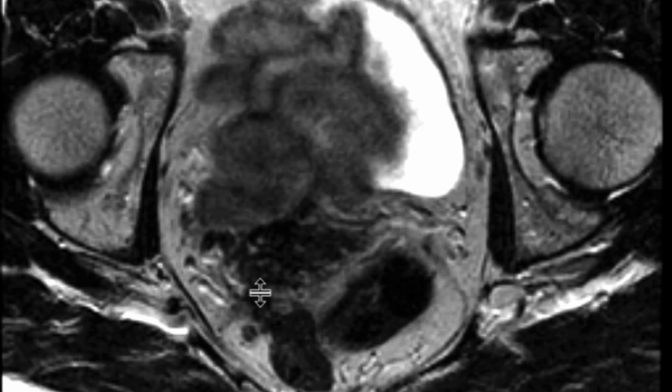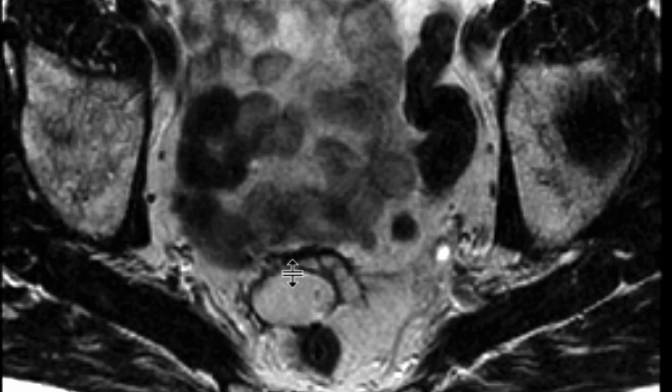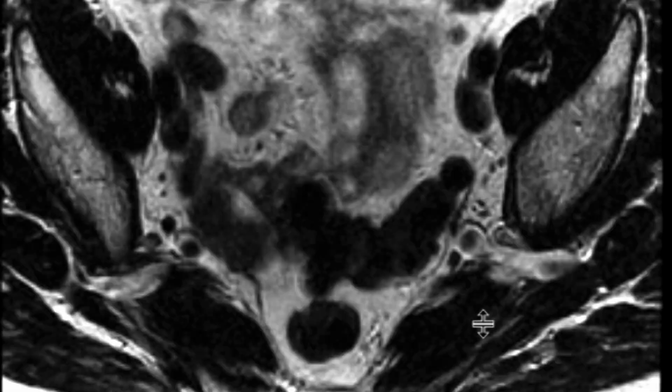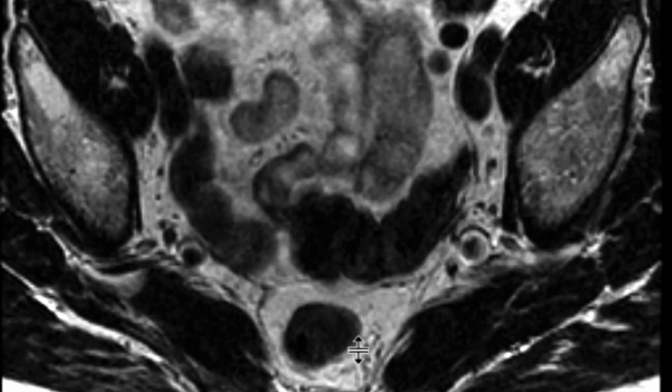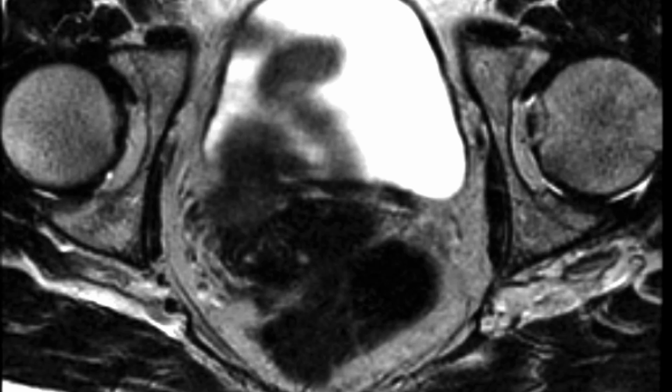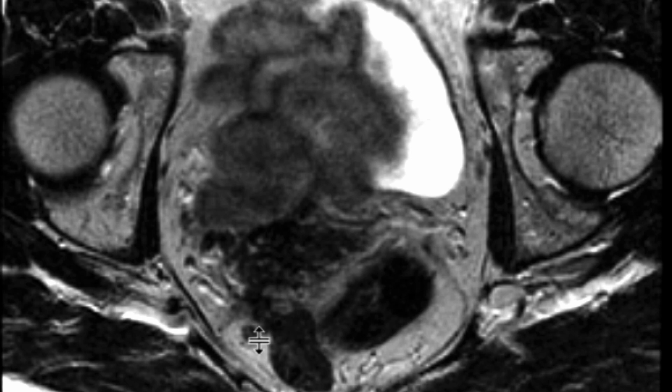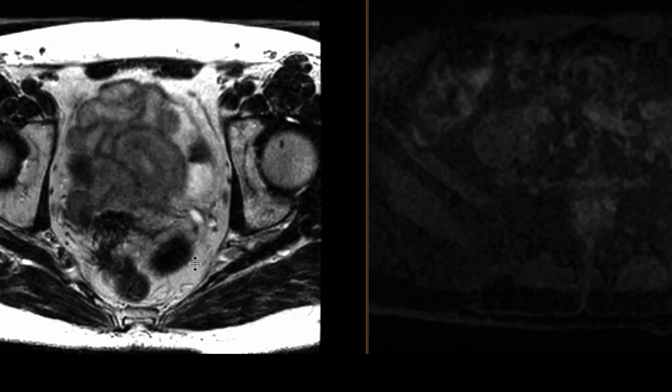It's T2 hypointense. The borders look also somewhat spiculated. As you scroll even upwards, it looks like there are T2 hyperintense components associated with the lesion. We can see that the rectosigmoid colon is intimately associated with this mass, and there are portions of this mass that are really inseparable from the rectum.